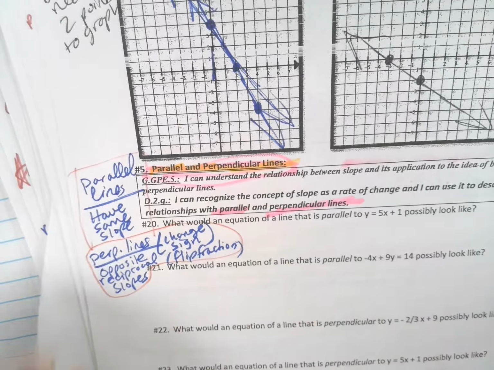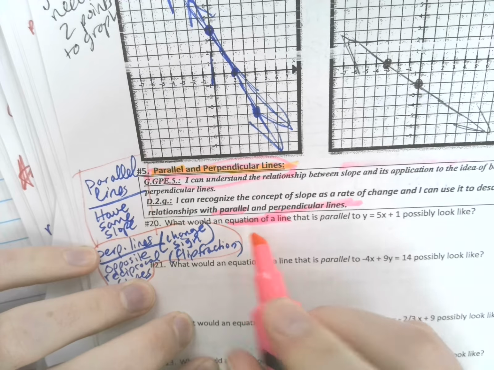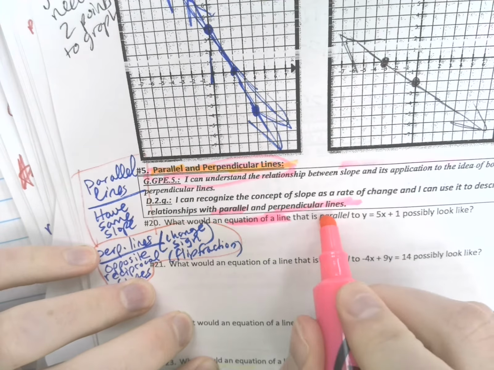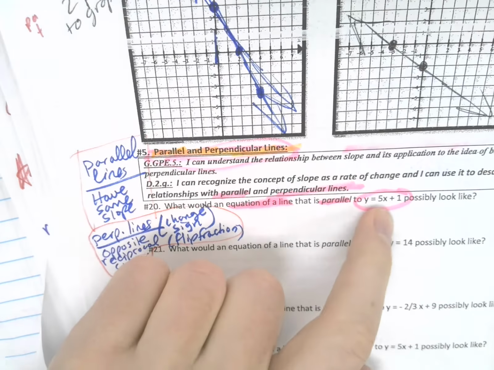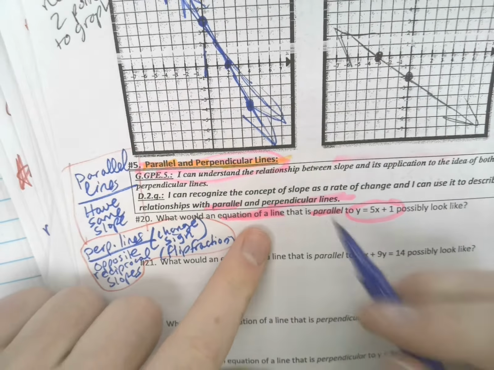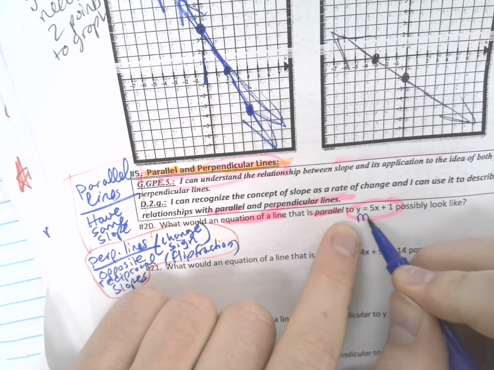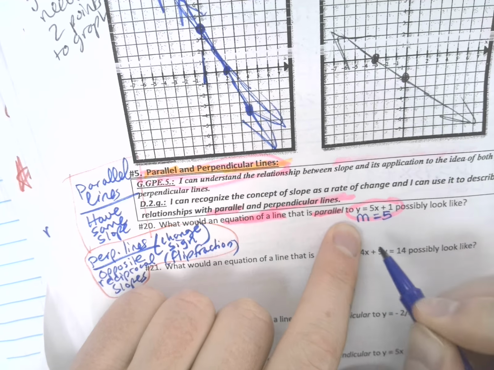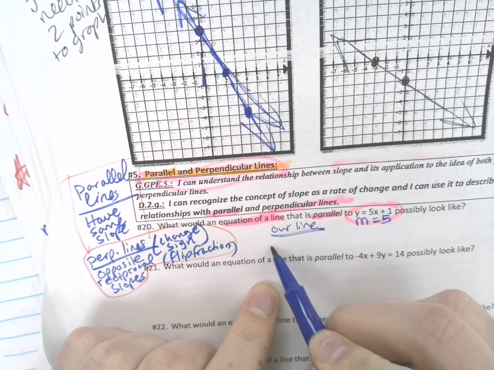So let's look at what we got here. What would be, okay, so we're actually looking for what would be an equation that is parallel to y equals 5x plus 1. So here's the thing. If it's going to be parallel, we know they have the same slope. Well, what's the slope of this line? Slope of 5. Well, guess what? Our line has a slope of 5 too.